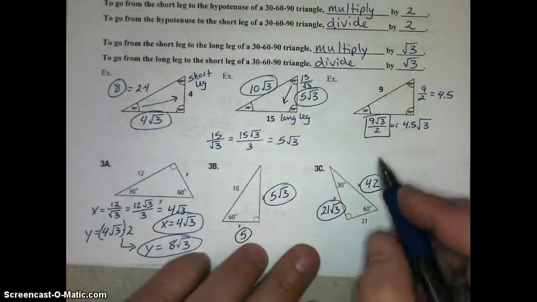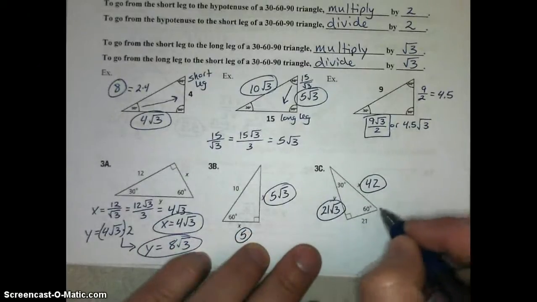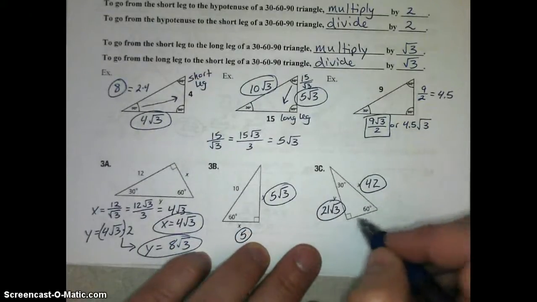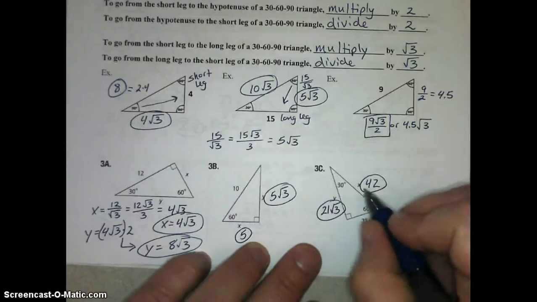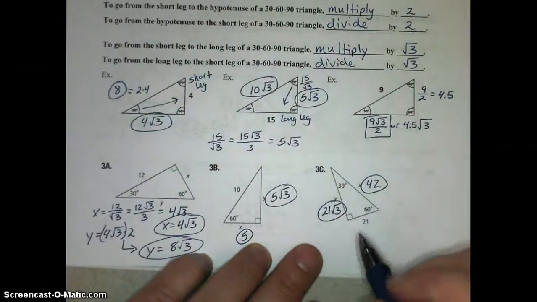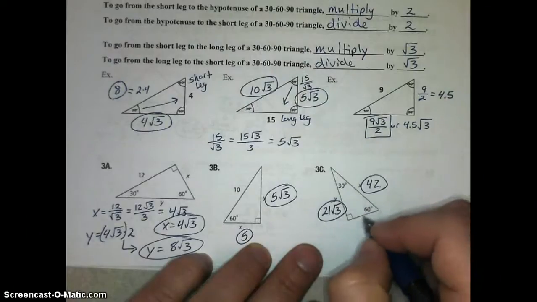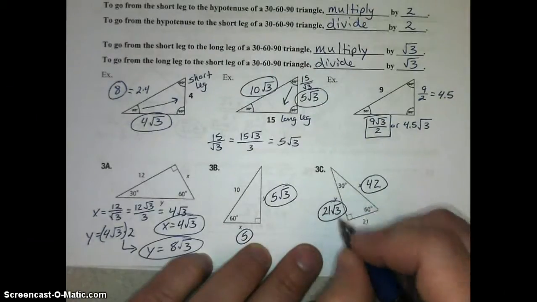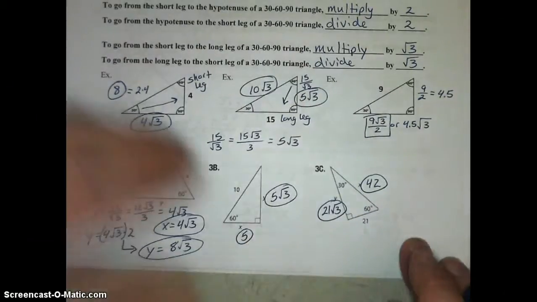On 3c, once again, they give you the short leg, and that's the easiest way to go about this problem. If you know the short leg, you know the others. We double it, or multiply by 2 to get the long leg, so it's 42 for x. And then we take that short leg and multiply by root 3 to get y, so y is 21 root 3.